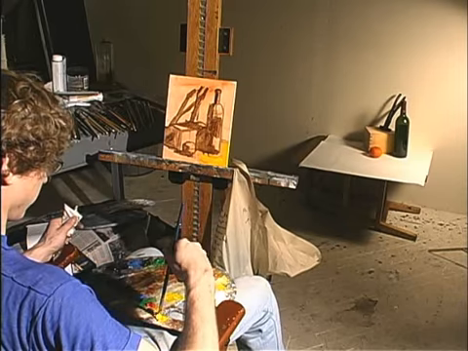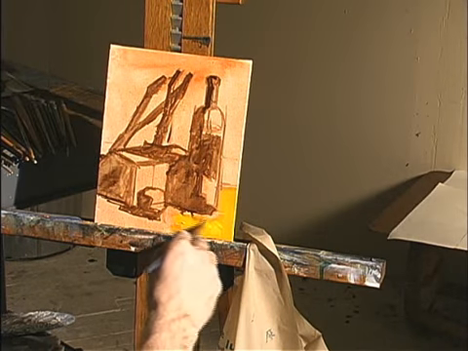First, I'm going to paint the highlights, the lightest area of my painting. I'm going to use cadmium yellow to mark in this area.